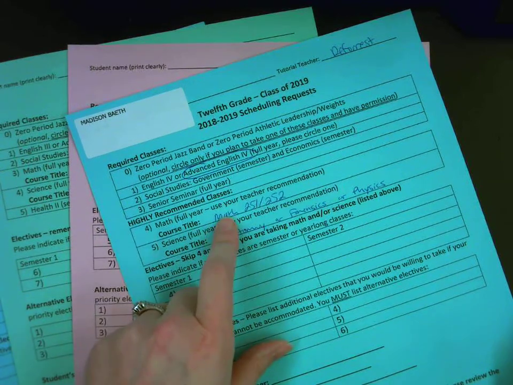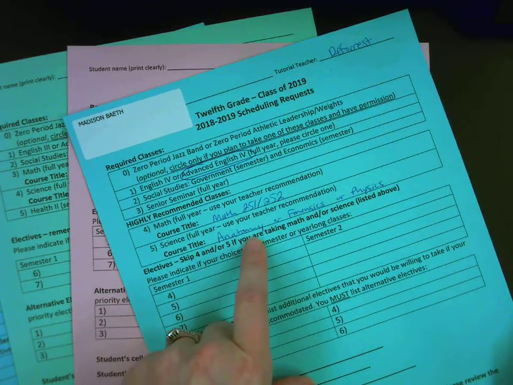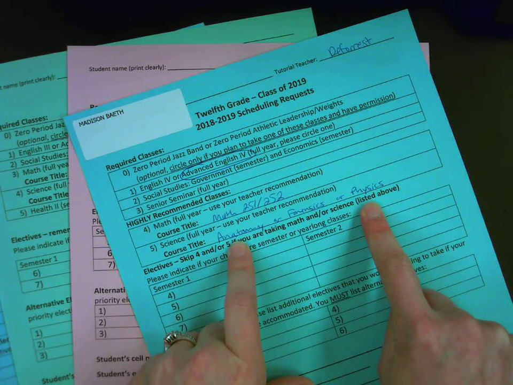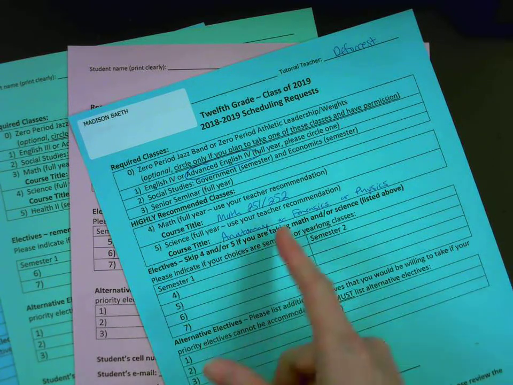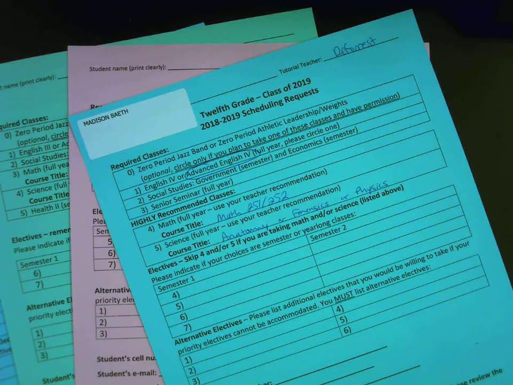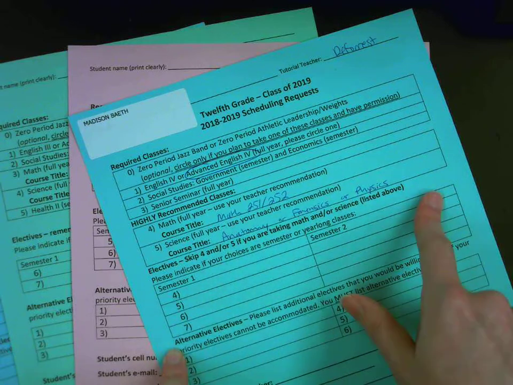This person has calculus recommended. And then for science they had 3 different choices. So when you're filling this out, maybe you have a few choices for science. You could circle just 1. If you really like science and you want to take 2 or even 3, you can circle as many as you want.